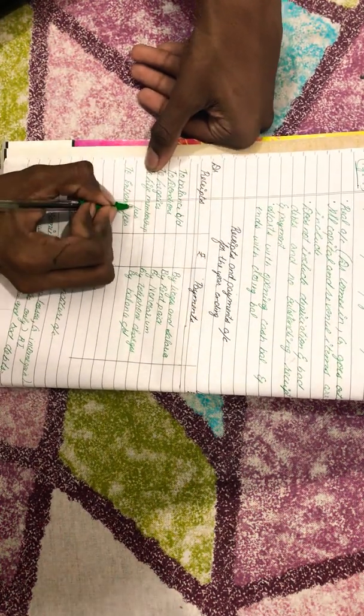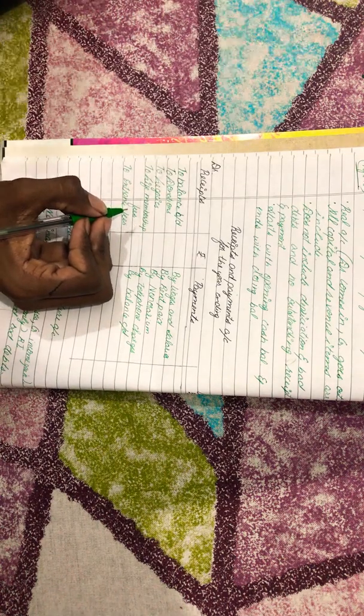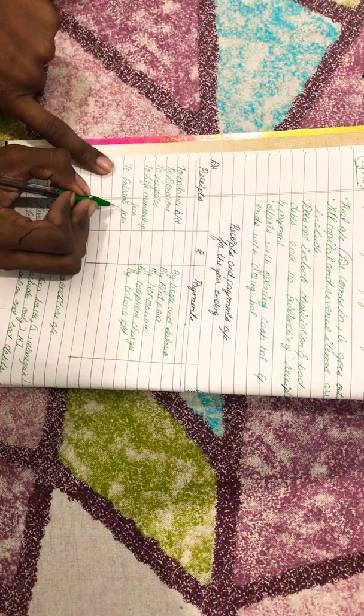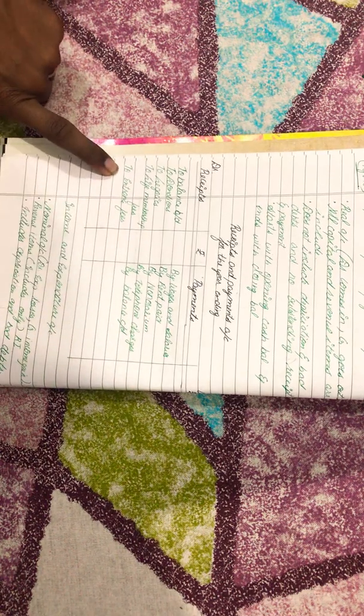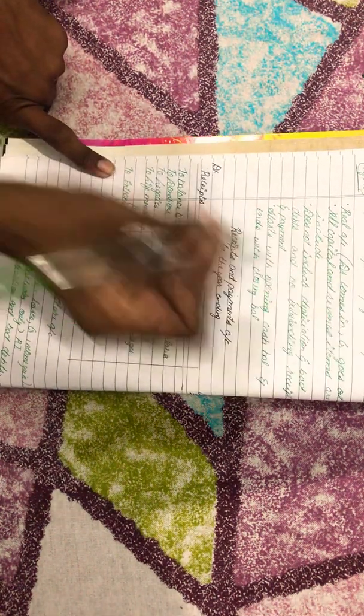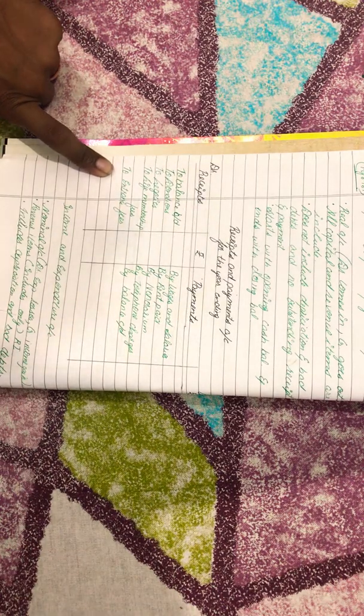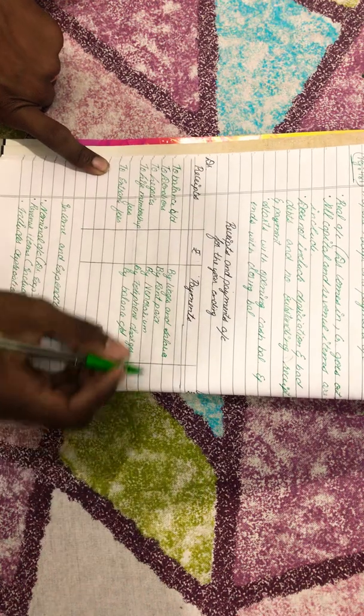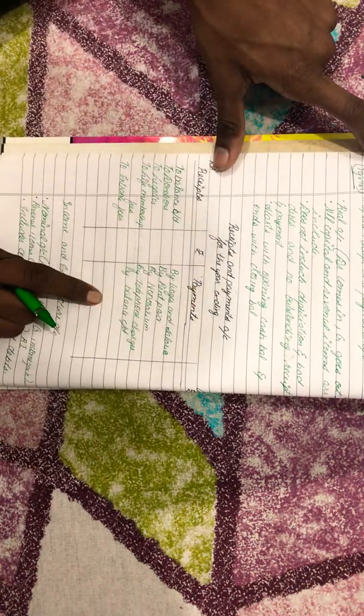To life membership fees, that amount is going to come into the organization. So we're going to write life membership fees. To entrance fees, entrance fees are also coming to the organization. So debit what comes in; what all is coming to the organization, we write on the debit side. What all goes out of the organization, we write on the payment side.